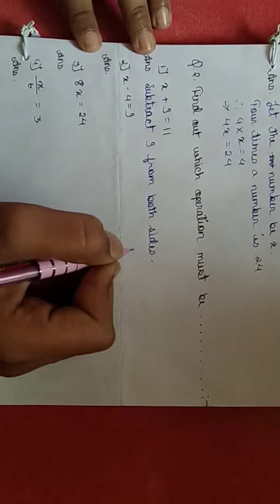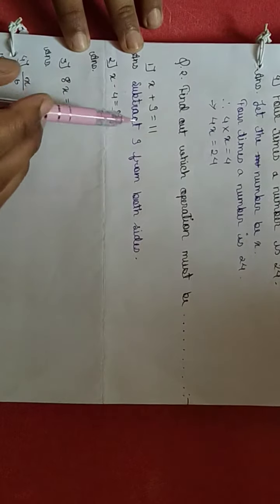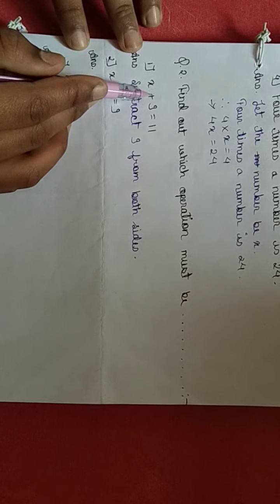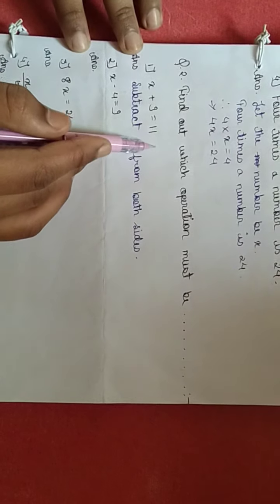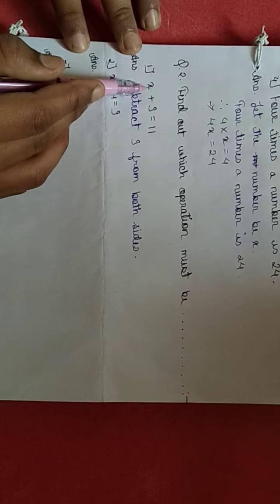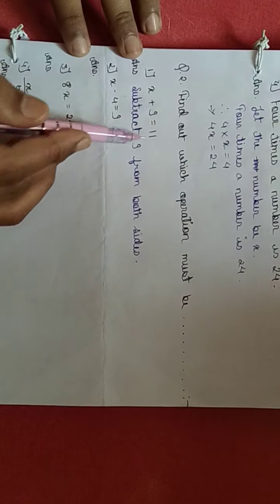We have to write here subtract 9 from both sides. 9 minus, we have to minus 9. We have to do minus here. 11 minus 9 is 2. 2 will come here, plus 9 is equal to 11.